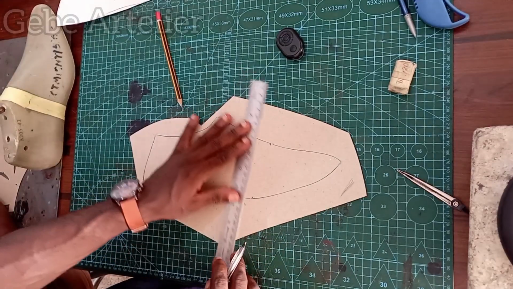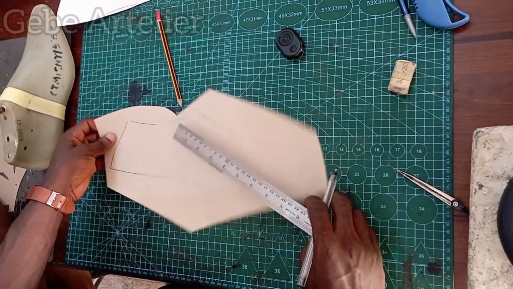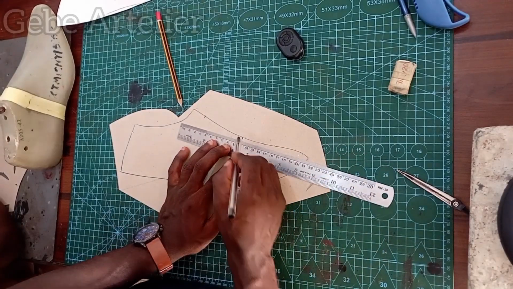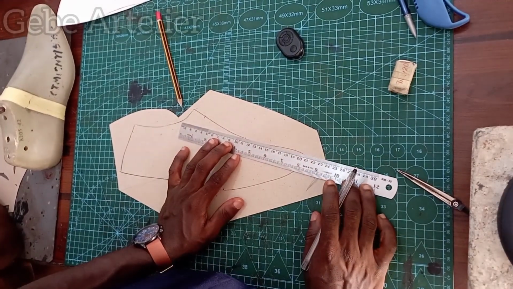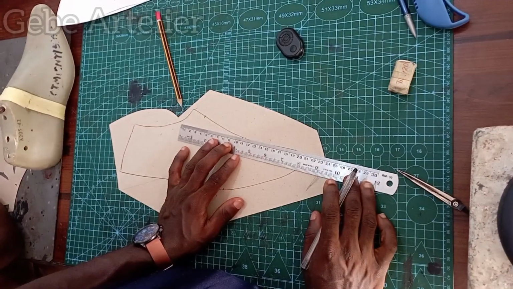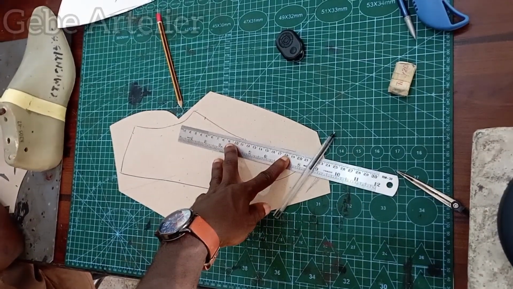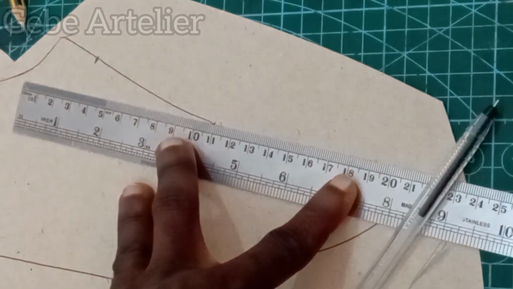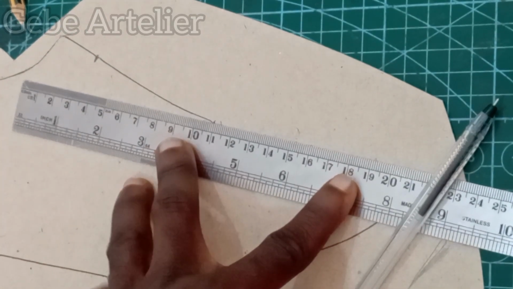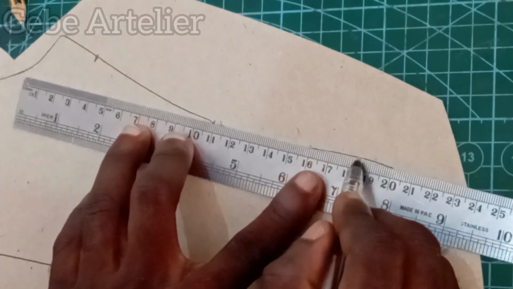Now let us create a straight tangent line from the front part of the last, touching the ball gauge point. From that point down, we look for the highest point of the toe part of the last. Let us zoom so that we can see it very clearly. This is the highest point of the last to the gauge point. We need a straight line, a tangent that is touching it.